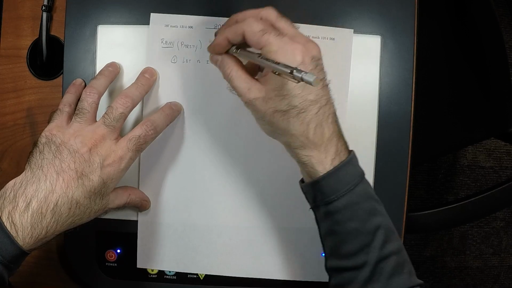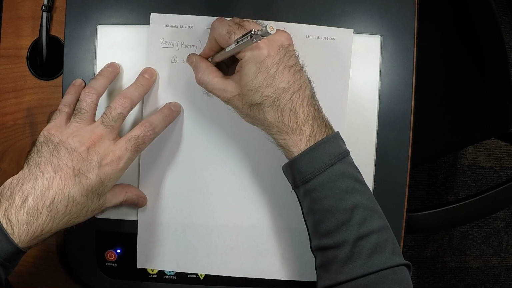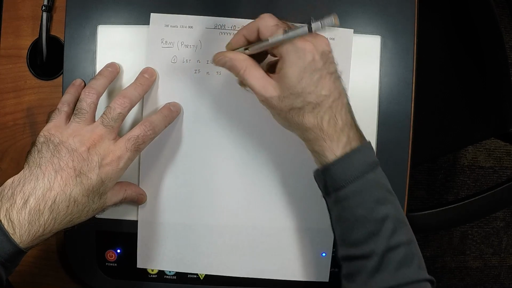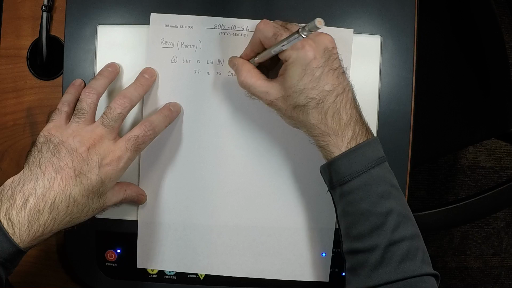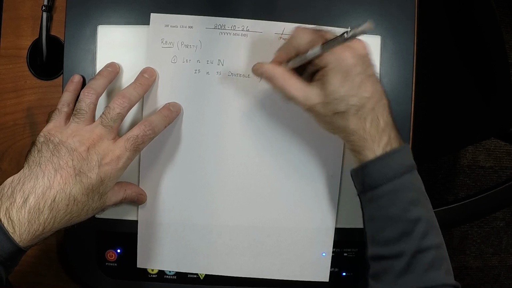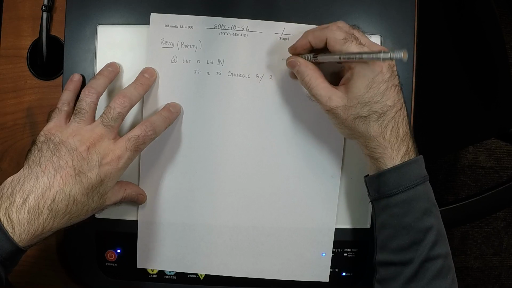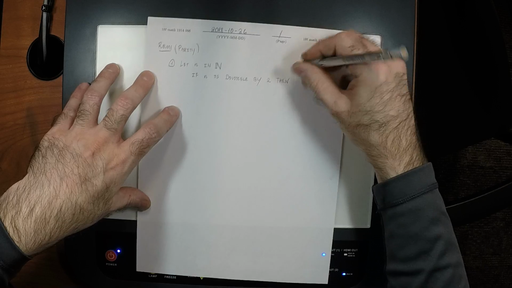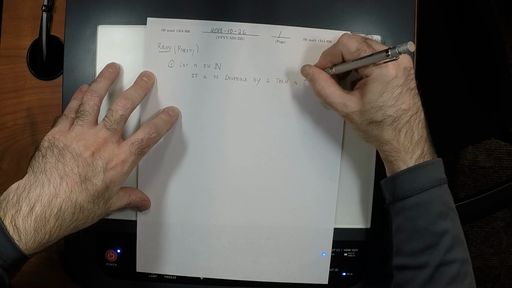So let n be in the naturals. So if n is divisible by 2, then n is called even.